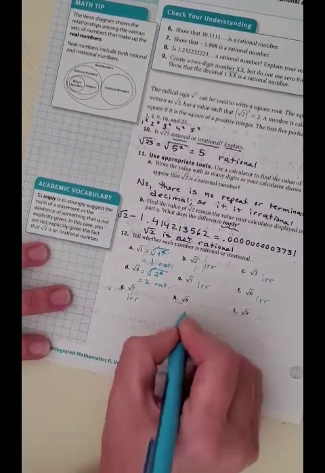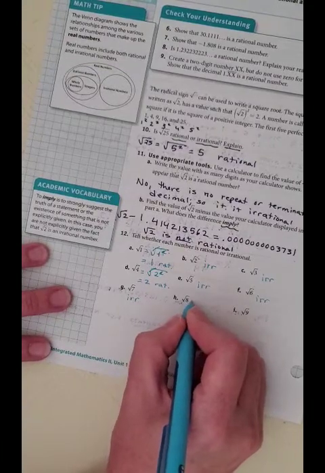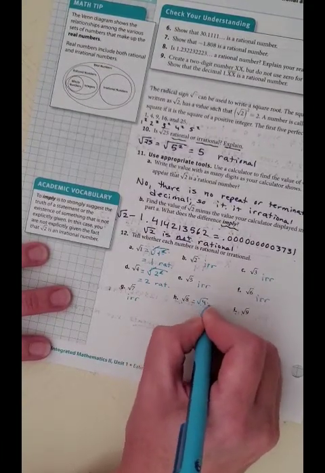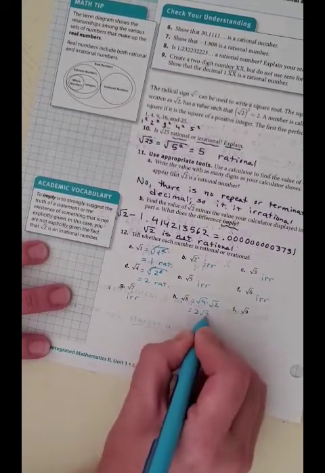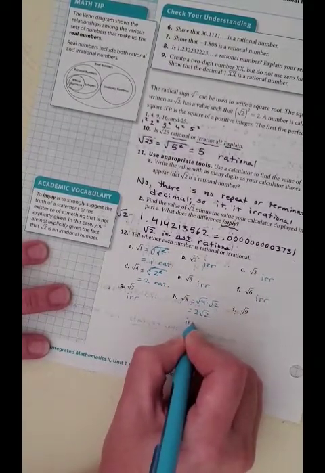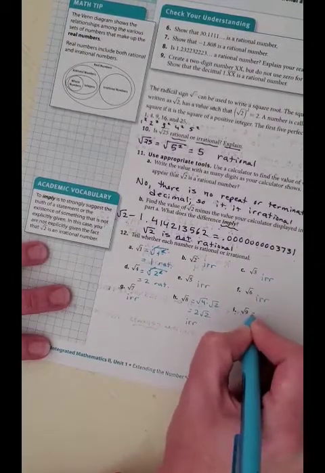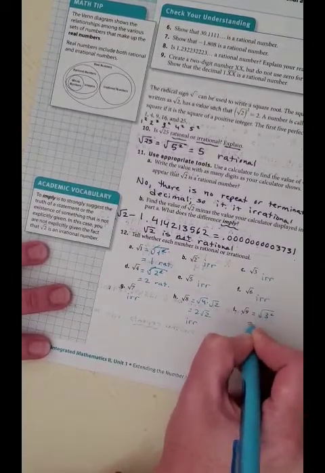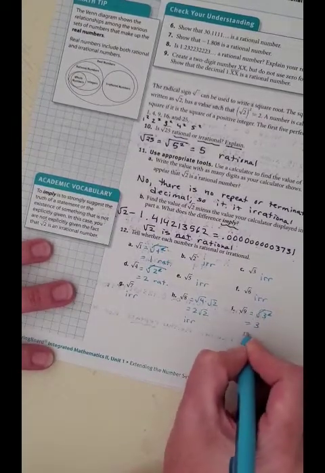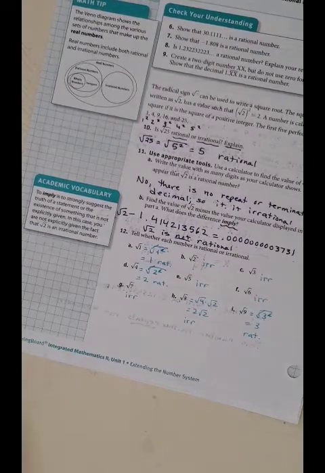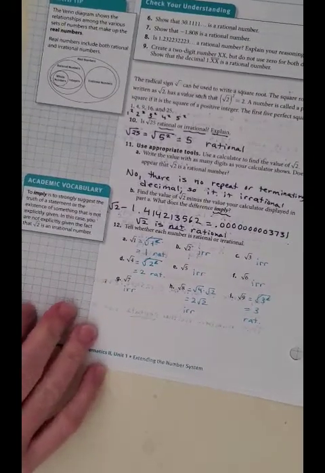It's not a perfect square. 8, you can simplify this square root to 4 and 2 and get 2 square root 2, but that is still an irrational number, so this is irrational. And then this would be the square root of 3 squared, which reduces, and so we get 3, which is a rational number. I know I did those really quickly, so you might want to watch them a second time.